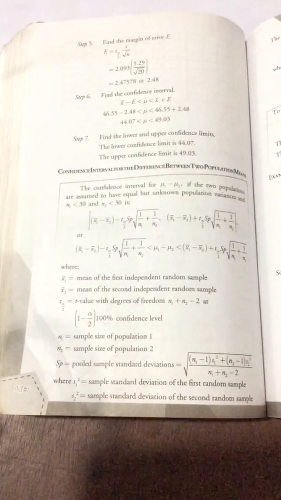The next one is the confidence interval for the difference between two population means. So we will not be discussing this because this will not be part of our lesson. Okay, for this part of the lessons, let us take a look at the number 5 example.